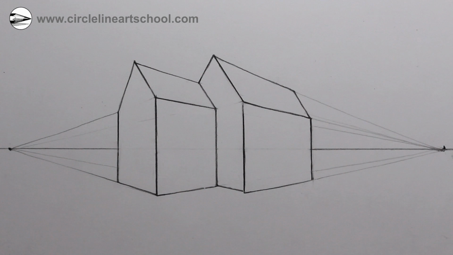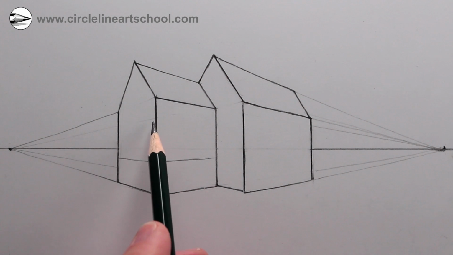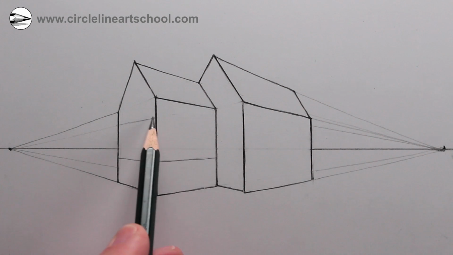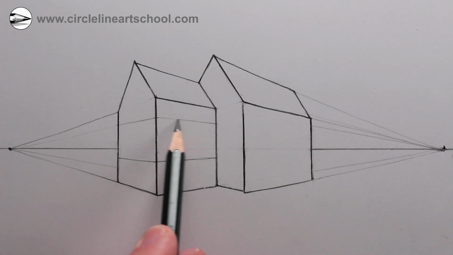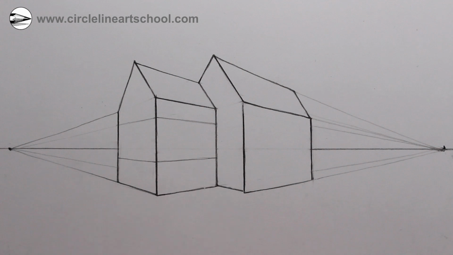Next, we can draw using the vanishing point on the right and the vanishing point on the left. We can draw a series of lines in 2-point perspective that wrap around the building. Now these are guidelines, so you just need to press down with the pencil lightly because they're just going to help us find the top and the bottom of the windows that wrap around the building.